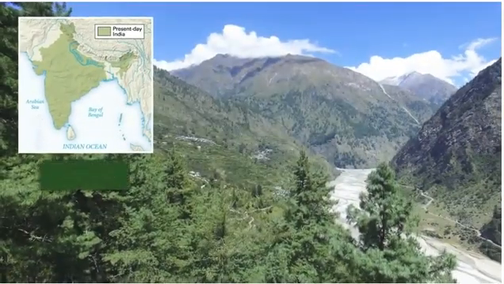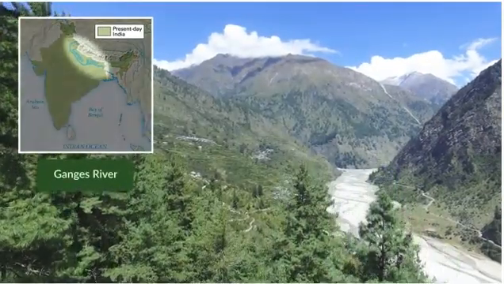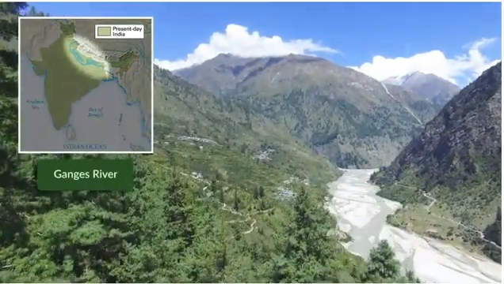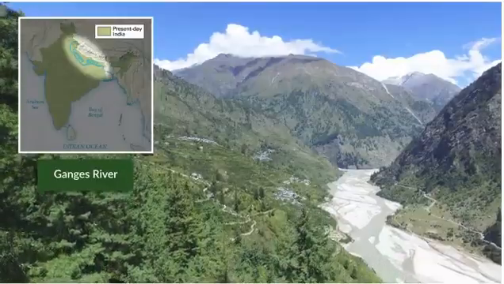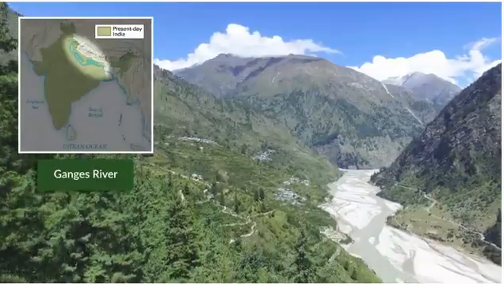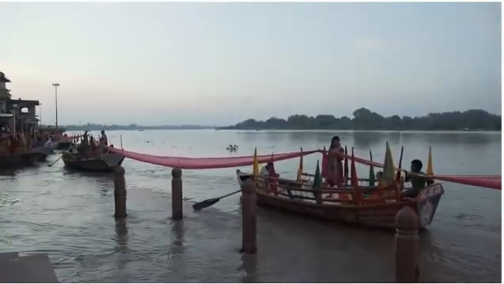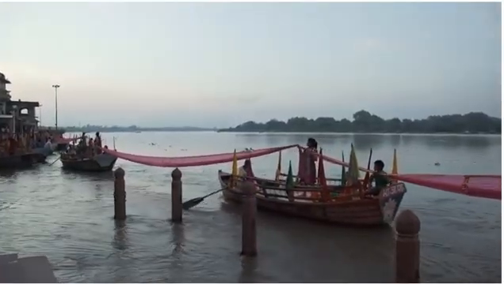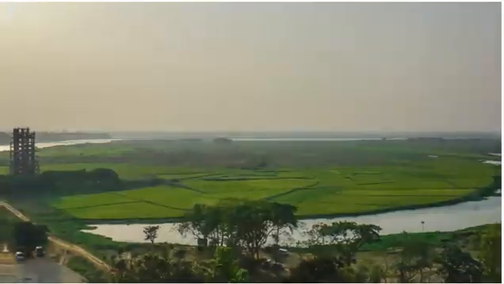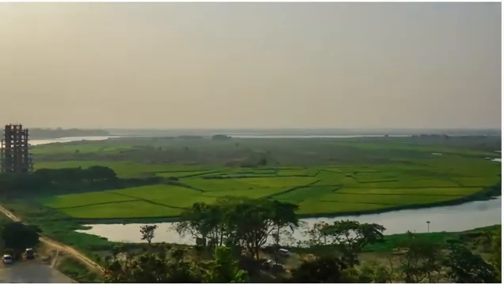The Ganges River flows across most of northern India. Starting in the Himalaya Mountains, the river makes its way south through ice, rocks, and magnificent mountains and valleys. The river deposits silt from the Himalayas on the northern plains. This is some of the most fertile farmland in the world.